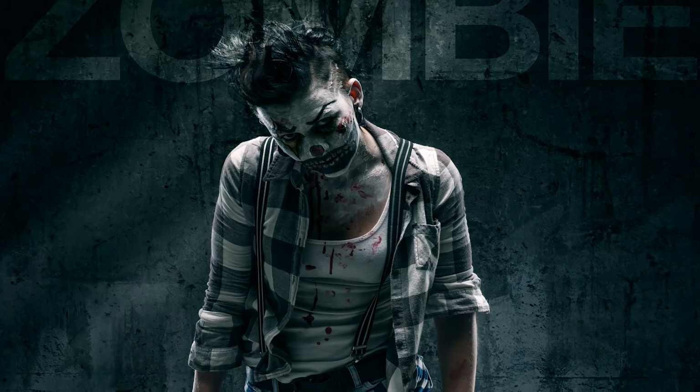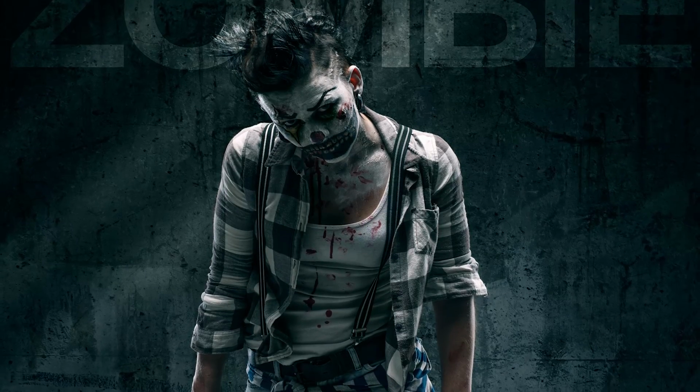So in this week's episode, I'm going to teach you guys from A to Z how to retouch a little Halloween picture. So yeah, enough of the talking, let's get right away into the tutorial.